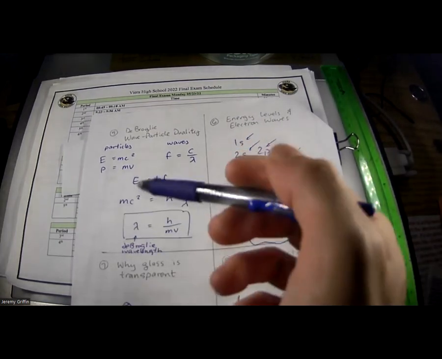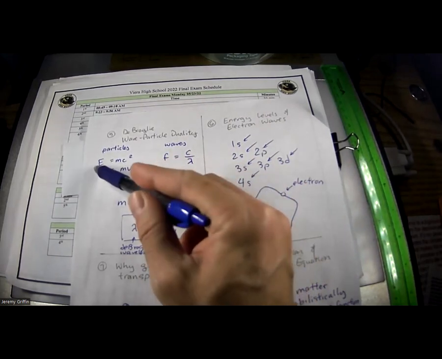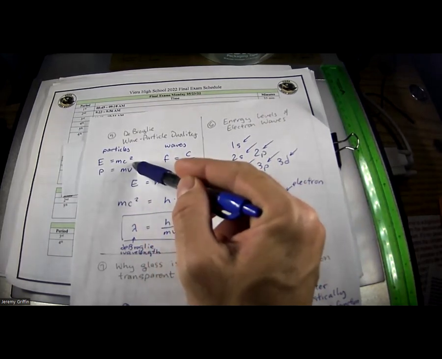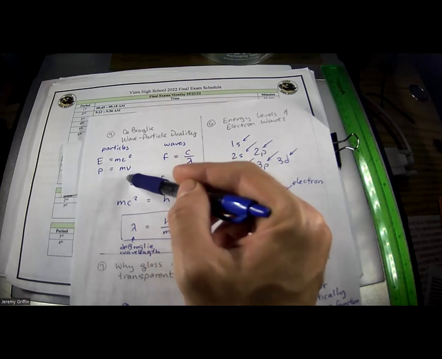Okay? All right. Along comes this guy named de Broglie, thinking about wave particle duality. He's looking at some of the equations that are lying around that are pretty new. We got the mass energy equivalence that fell out of Einstein's relativity papers. We got momentum to describe particle behavior.